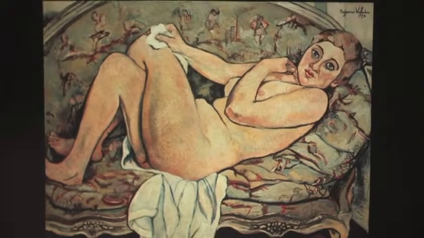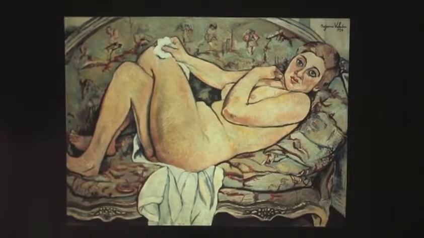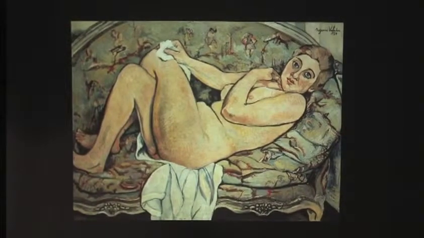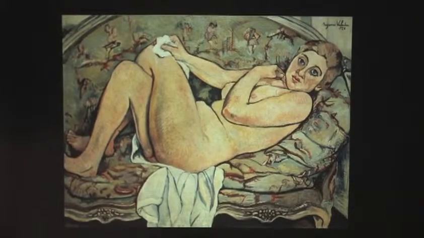Suzanne Valadon, Reclining Nude, 1928, France. Here Valadon takes the valuable lessons from her mentor Degas and puts them to good use. She was a superb draftswoman, as you can see from the graceful line outlining the woman's body. To show volume without much shading, she overlaps parts of the figure, pulling some parts forward and pushing other parts back. There is no doubt that this is a lovely, well-rounded woman.